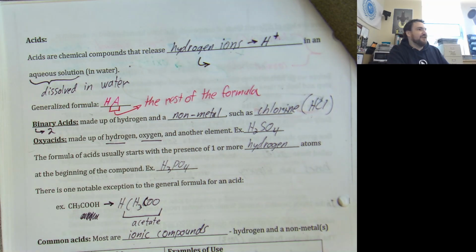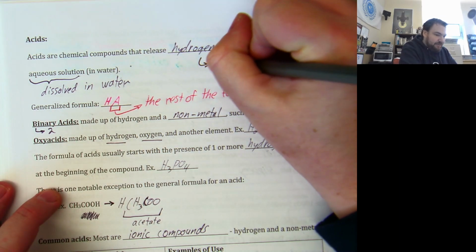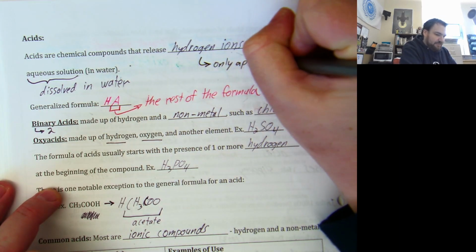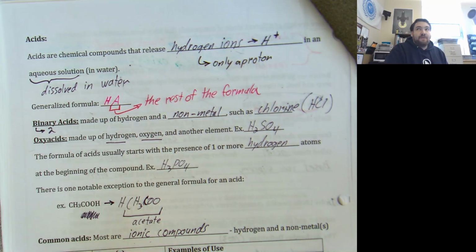There's no electron because it's gone. There's no neutron because the mass is 1. So a hydrogen ion is just what particle? What's the only particle left? There are no neutrons, there are no electrons. It's just a proton. So a hydrogen ion is only a proton. I wasn't going to tell you guys, but then my C block class asked me about it, and so it came up.